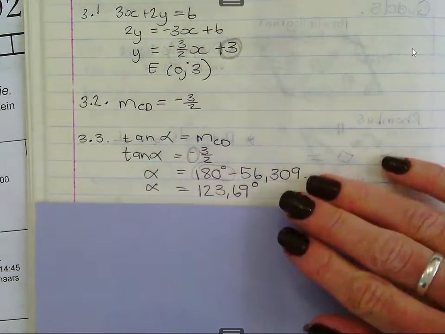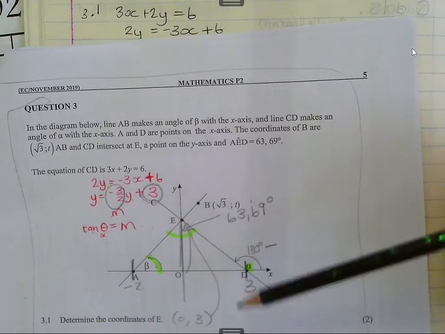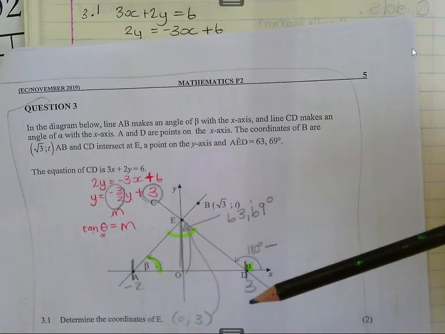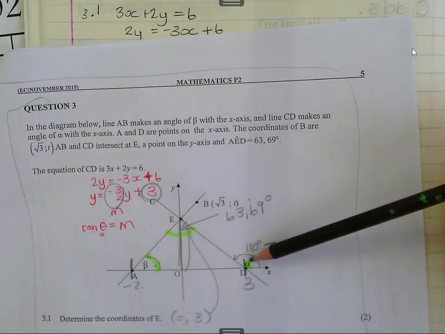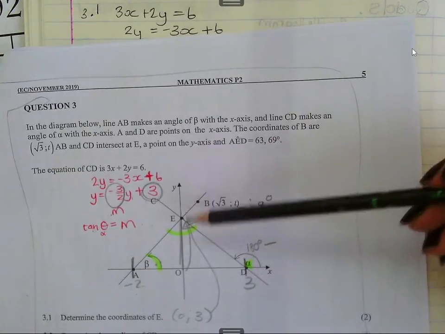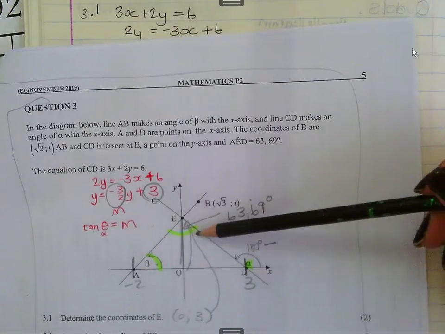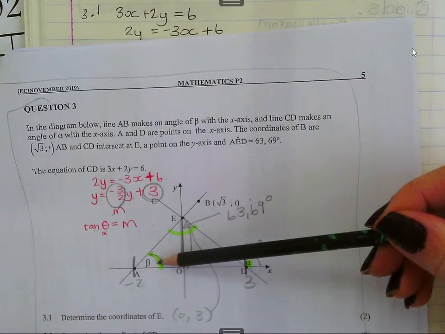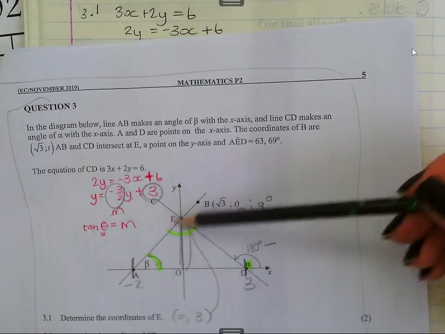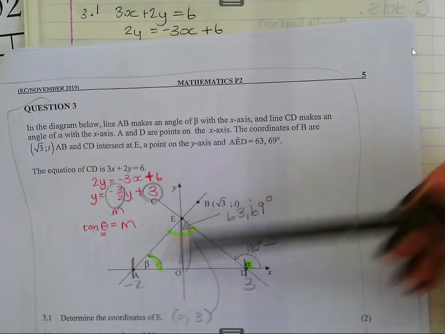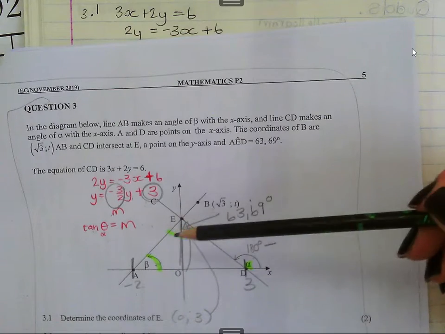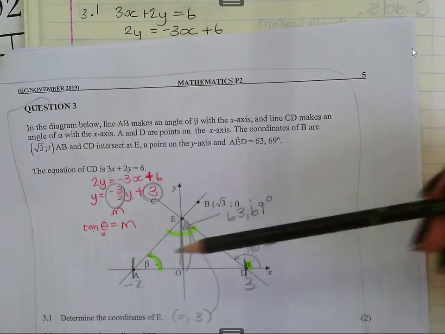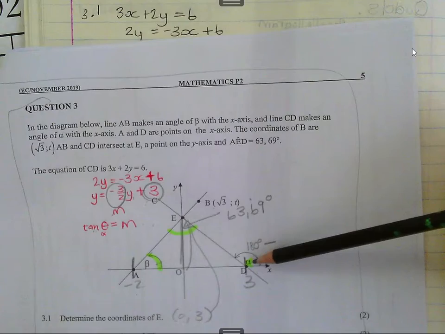Right, next, hence determine the value of beta, and this is going to be the way that they use the inclination angle with most of the sums. You just calculated alpha, they gave you that angle AED, and you have to calculate beta. So beta and AED, the two of them together is the sum of the opposite interior angles if alpha is exterior.